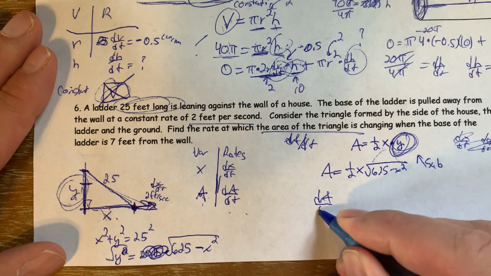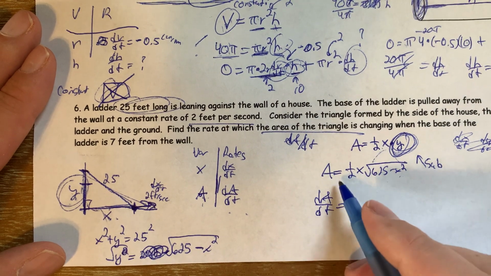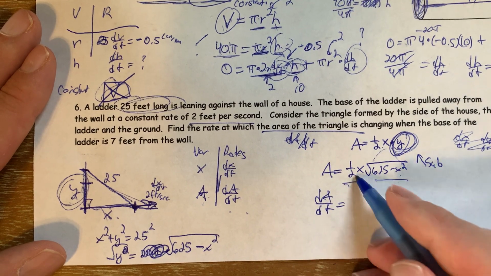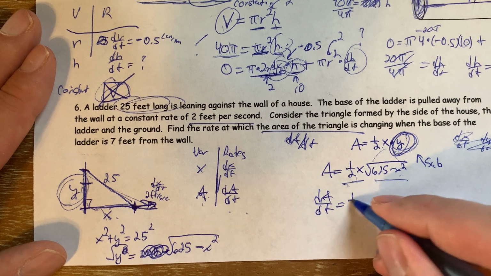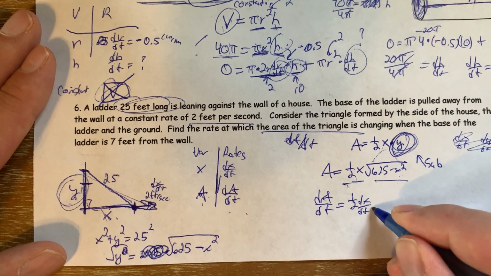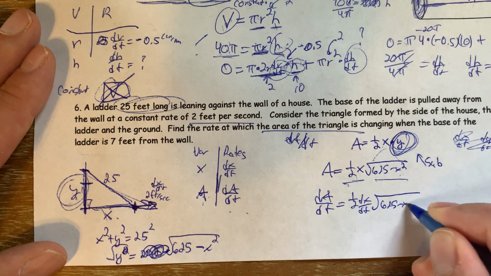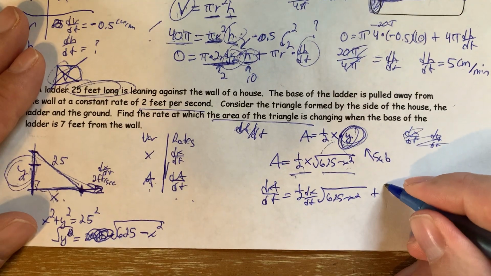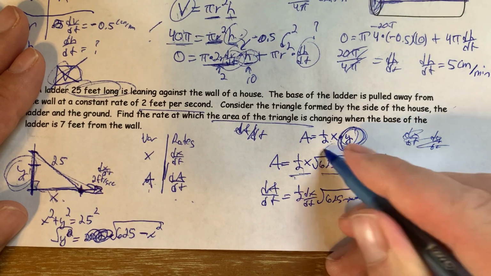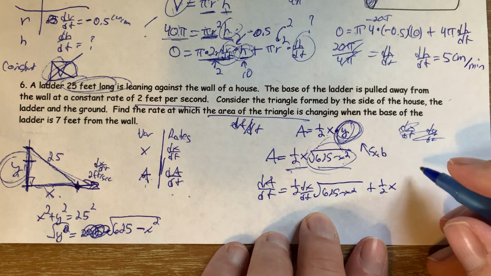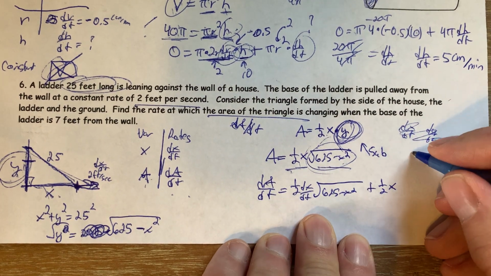So dA dt equals, this is a product. I will have to do the product rule. The derivative of the first one is 1/2 dx dt times the square root of 625 minus x squared, plus, I leave the first one alone, times, this is so ugly. Guys, this is a power rule with a chain rule kind of thing going on.